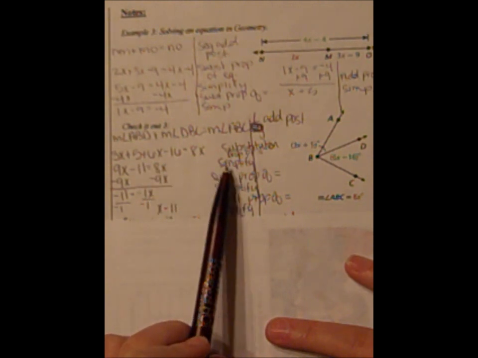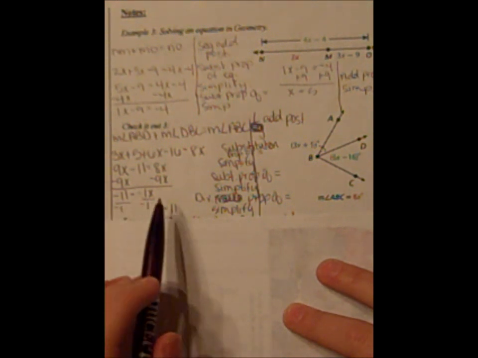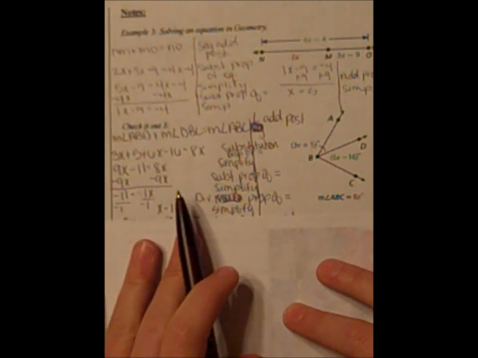I subtracted 9x from both sides, so that left me with negative 11 is equal to negative 1x. Oh, I messed up. This should be the division property of equality when I divided by negative 1 on each side, which left me with x is equal to 11. Probably I should have written 11 is equal to x and then used the symmetric property to flip it over. But that's not the biggest of deals if you miss that.